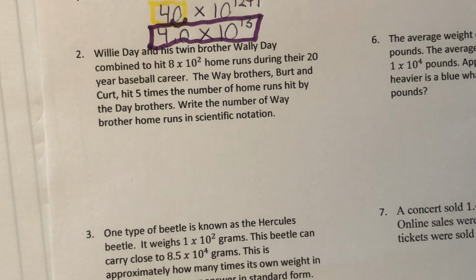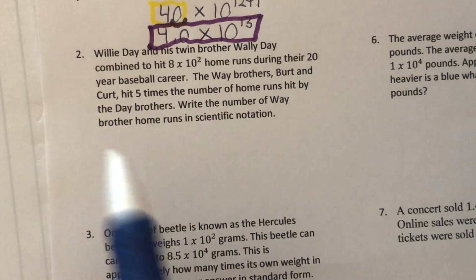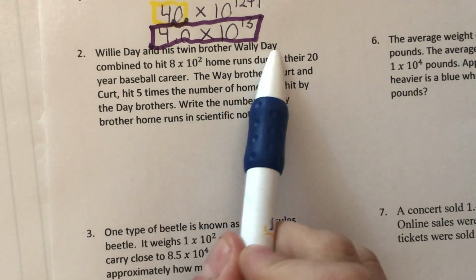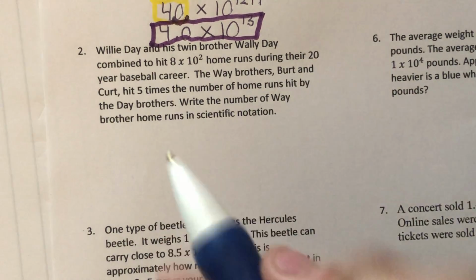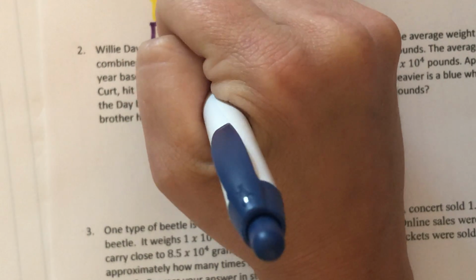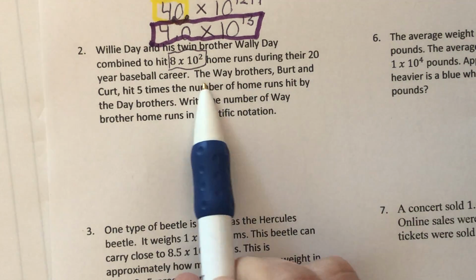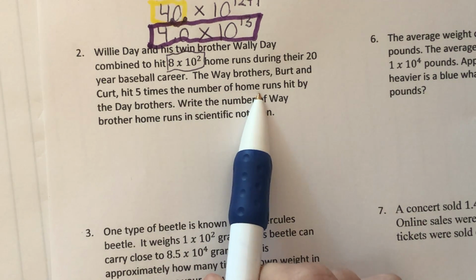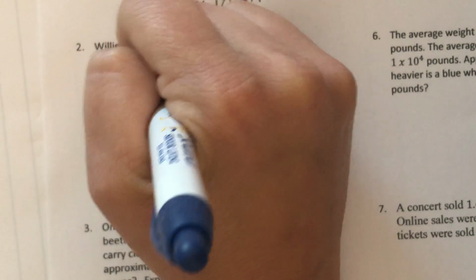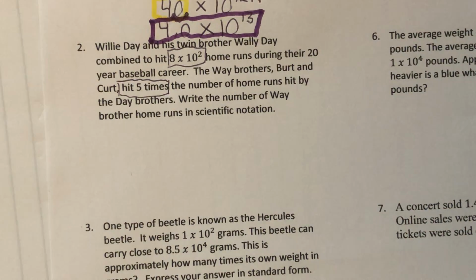So there was a lot of information in there. Like I always said in class, it's really important to go back and reread word problems to make sure that we understand the information given. So first, we're talking about Willie Day and his twin brother Wally Day, and it's telling us how many home runs they hit during their 20-year baseball career. This is how many home runs they hit. Then it tells us the Way brothers, Bert and Kurt, hit 5 times the number of home runs. So that's another important piece of information, 5 times the number of home runs.